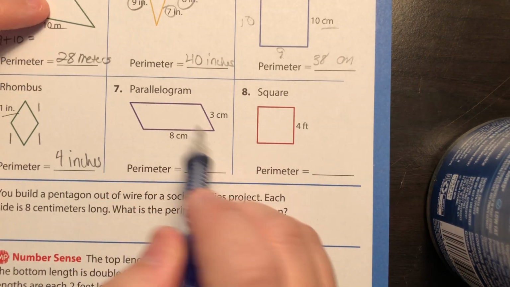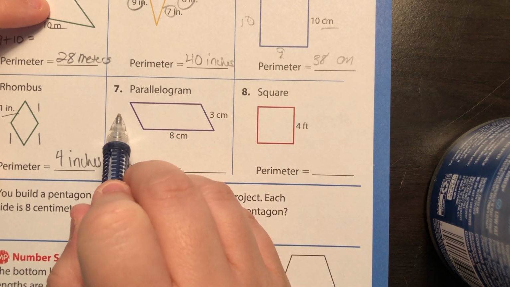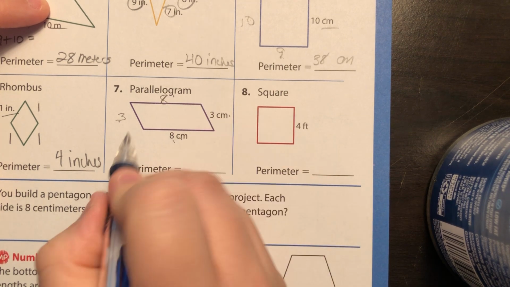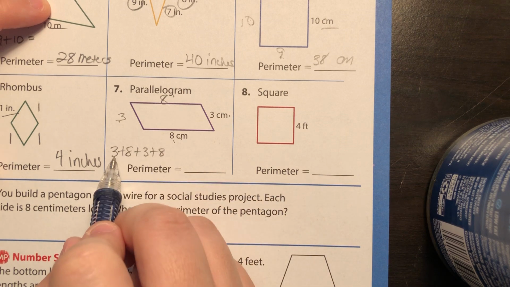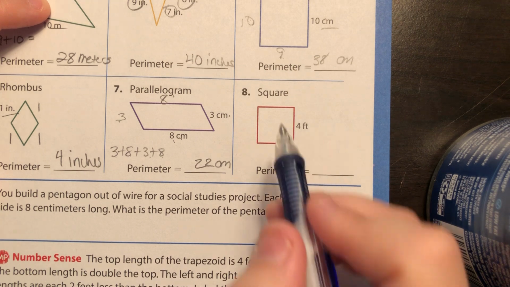Parallelogram. If it's a parallelogram, that means that just like a rectangle, opposite sides are equal. So if this is 3, this is 3, and if this is 8, this is 8. So do 3 plus 8 plus 3 plus 8. So that's 11, that's 11. Together they make 22.